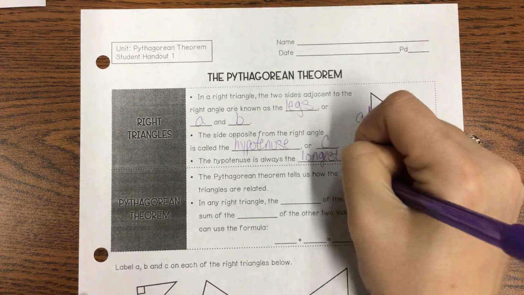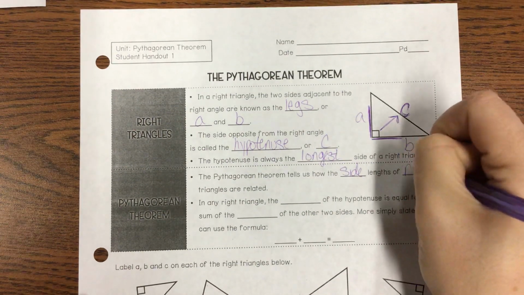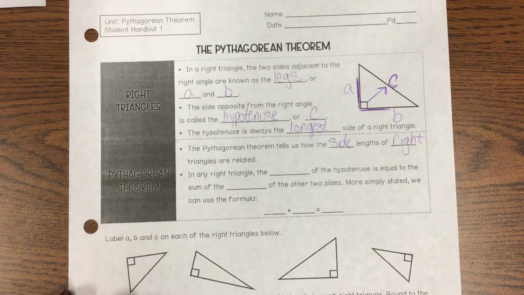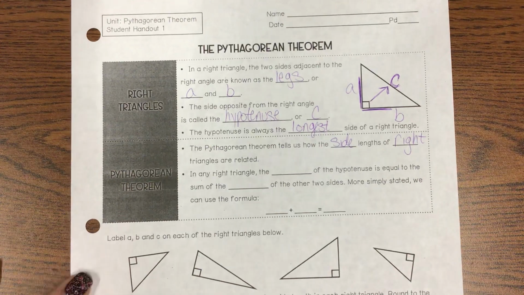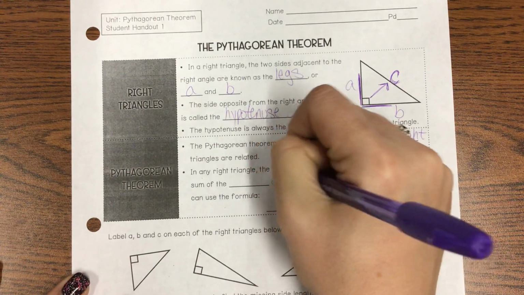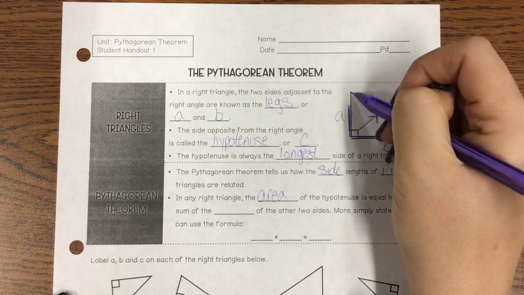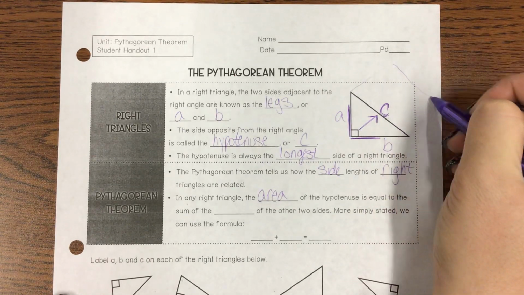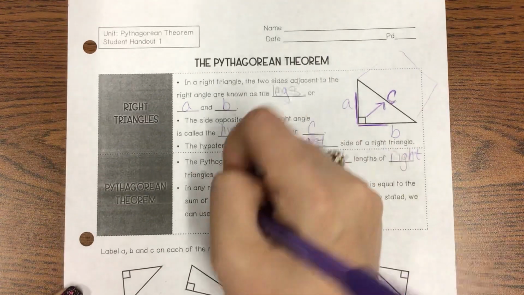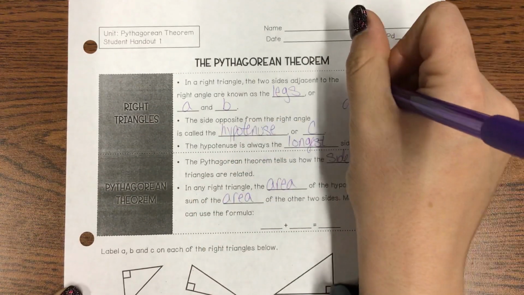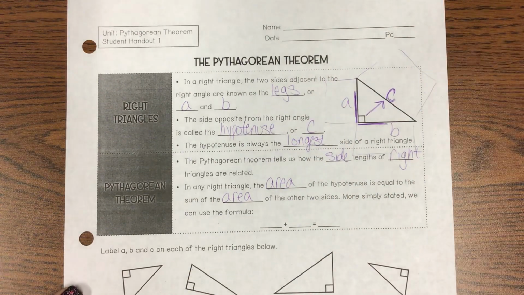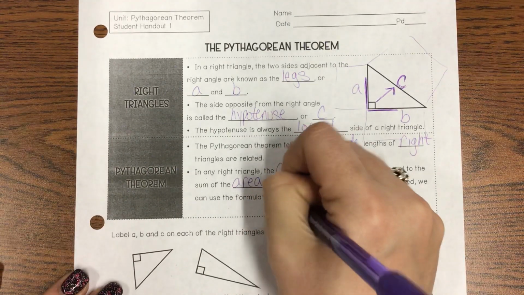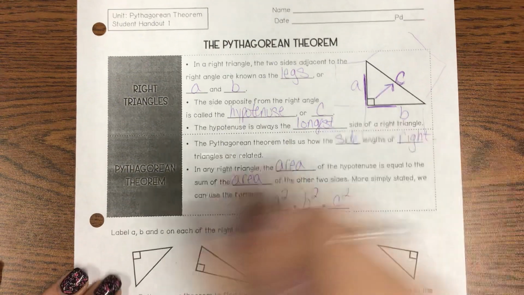So the Pythagorean Theorem is all about figuring out the side lengths of right triangles. And yesterday we looked specifically at their areas, how many starbursts it took to make the square on the side of the triangle. In any right triangle, the area of the hypotenuse side is equal to the sum of the area of my two smaller squares. And we have this formula, a squared plus b squared equals c squared.